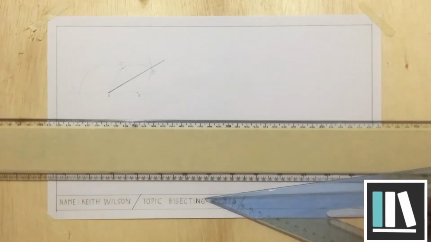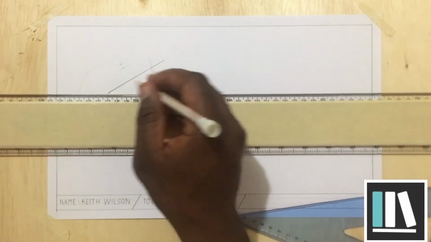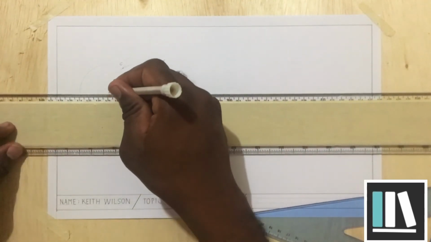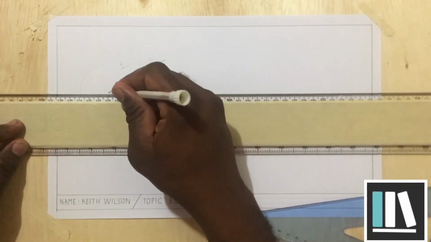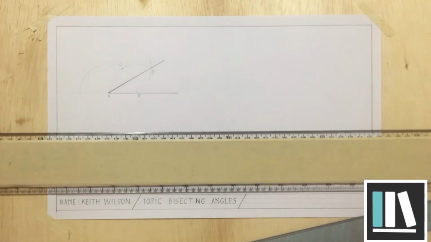And to finish off the 30-degree angle, I'm going to brighten the baseline of the angle. And there you have it, constructing a 30-degree angle. We are going to move on to the 15-degree angle.